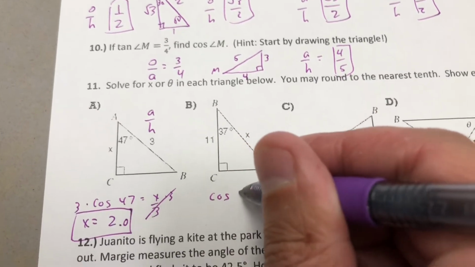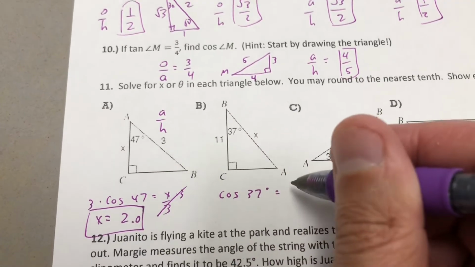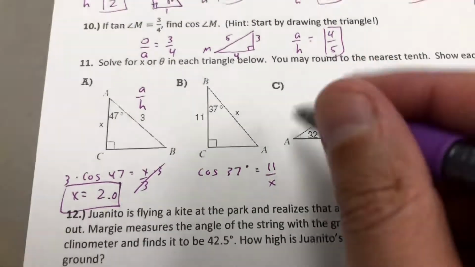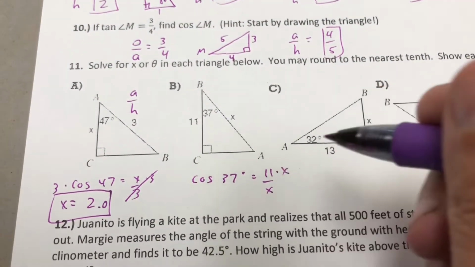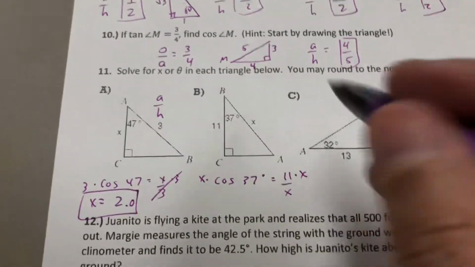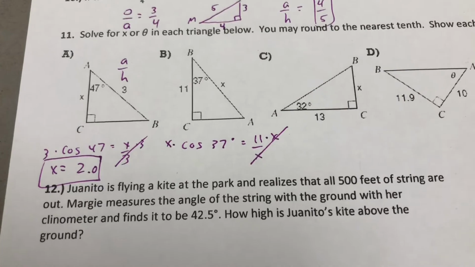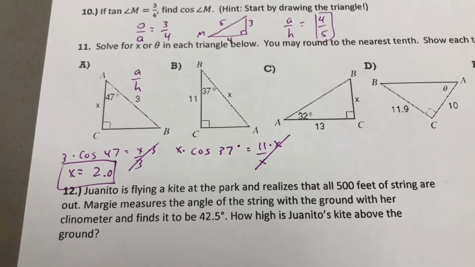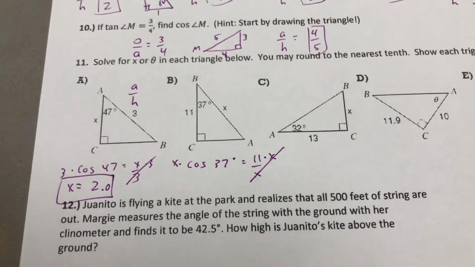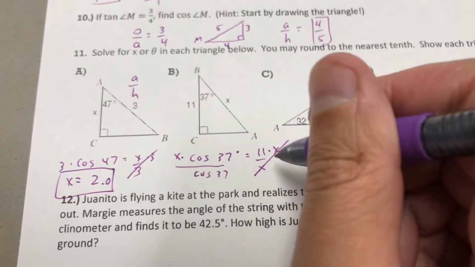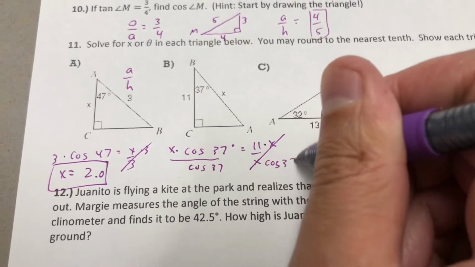It's another cosine of 37 equals adjacent over hypotenuse. This time the x is in the denominator, okay? We want x equals, that's x over 1. X needs to be on top, so I'm going to multiply both sides by x. That's going to give us x times the cosine of 37 equals 11, okay? Then you want to get x by itself, so you can divide both sides by the cosine of 37, okay?